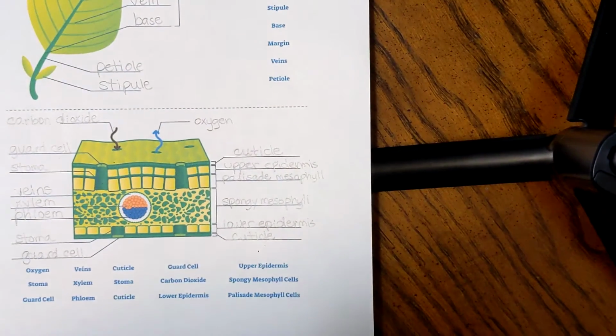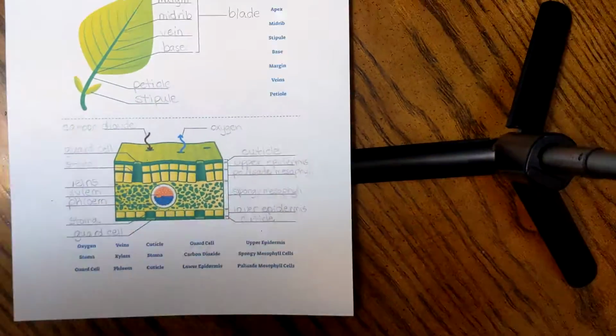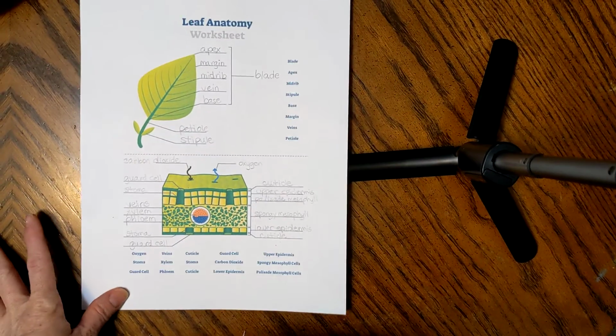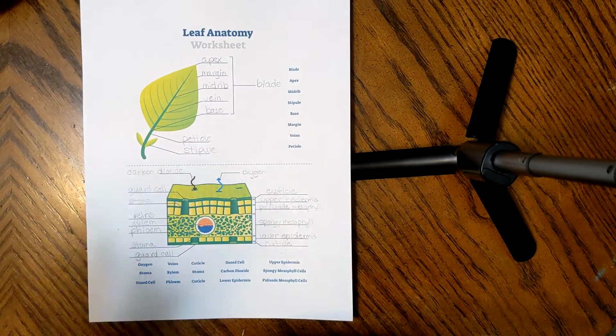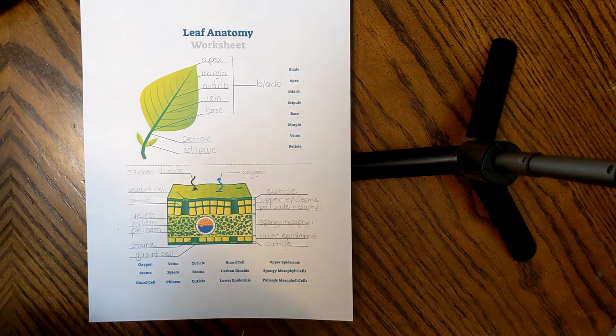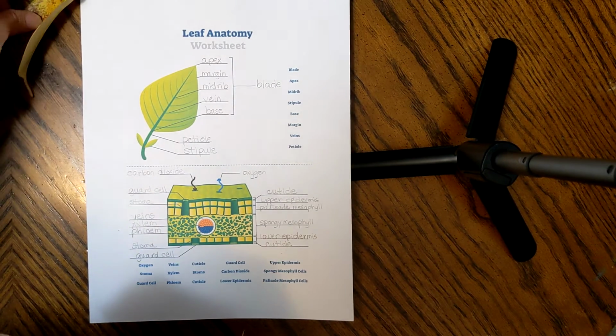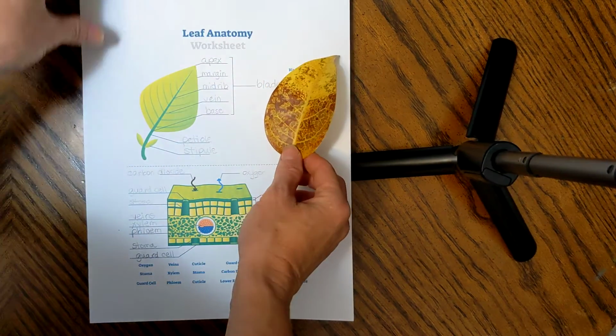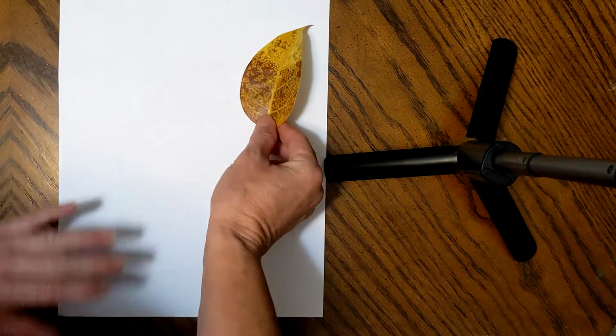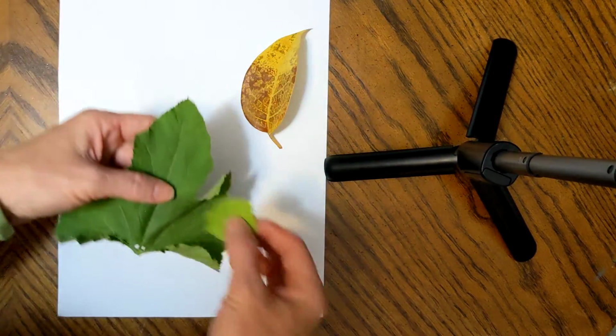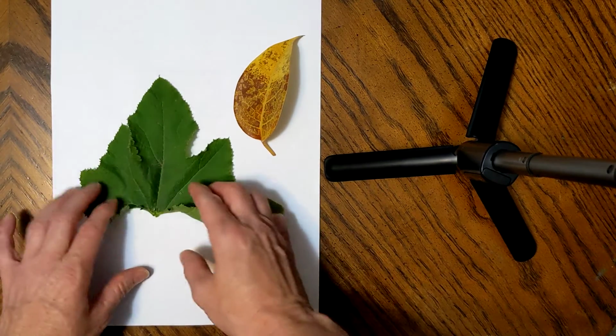Okay, so there you go, 4th and 5th graders. There we go, I got the zoom out. There is our anatomy page. The next part of your assignment is going to be to collect some leaves outside. So for example, here are my leaves. Let me turn my anatomy page over and I'll show you my leaves. So these are the leaves I collected.